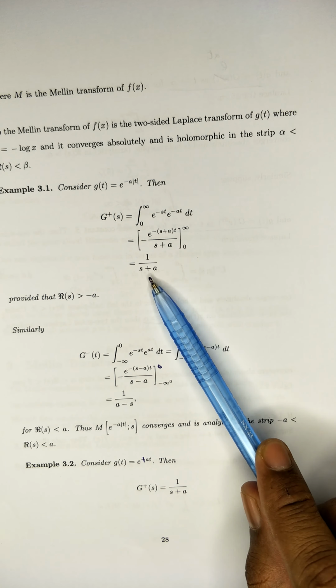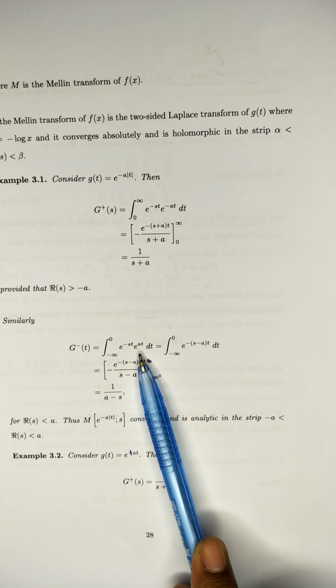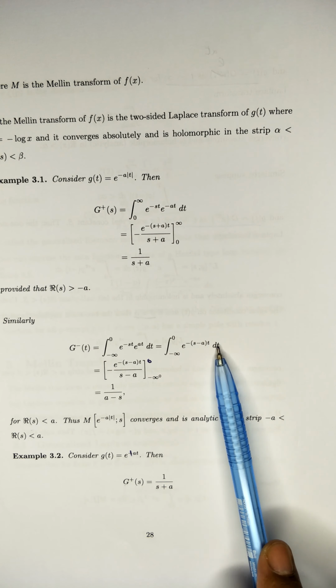And similarly, we consider the other half, minus infinity to 0, where we approach t from the negative side. Everything inside is from the definition of the Laplace transform. You can just evaluate. This is again a typing error, so it should be minus infinity to 0.